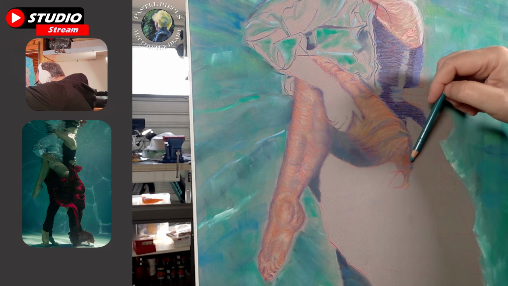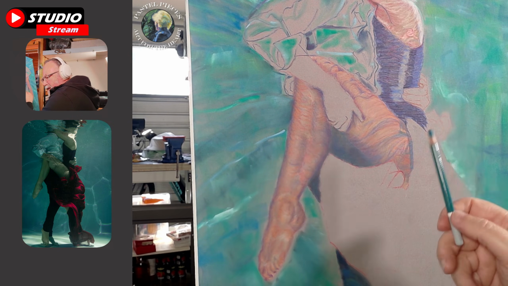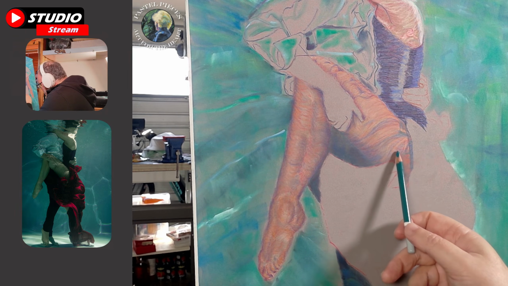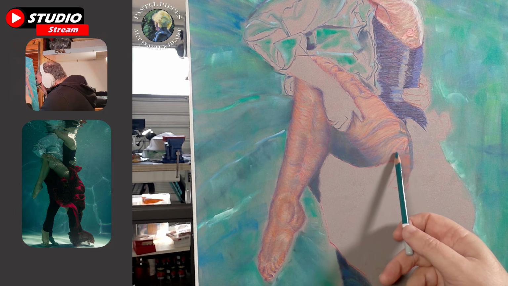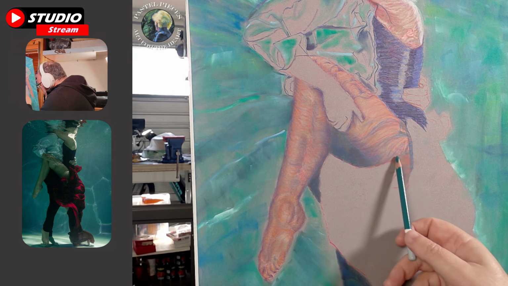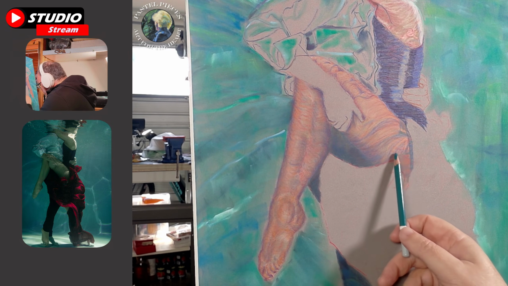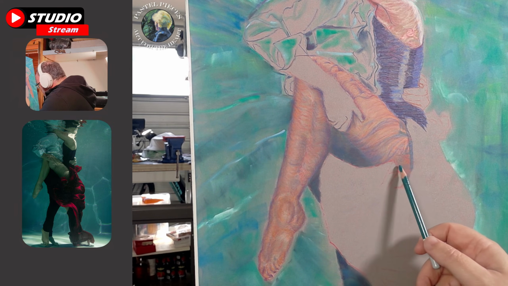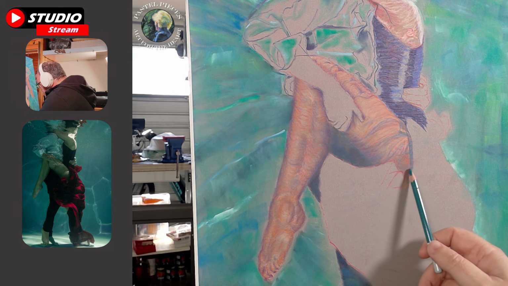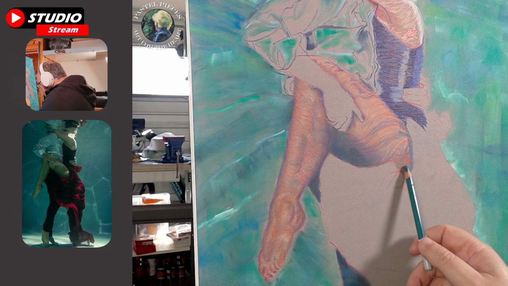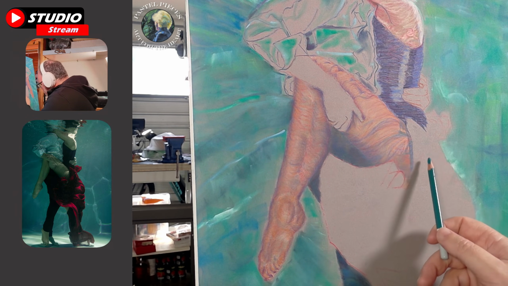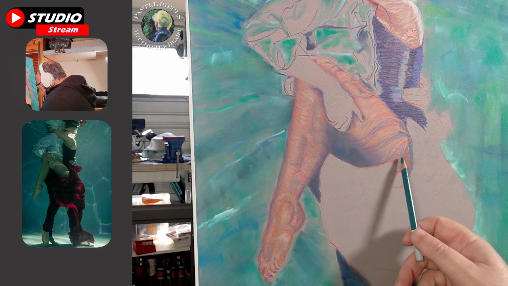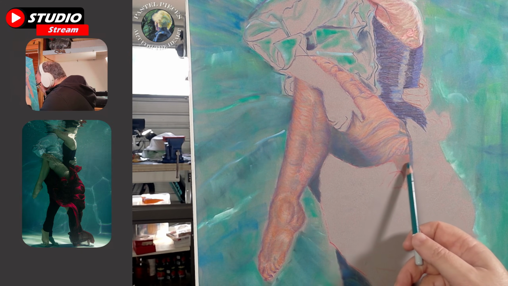But when I first started painting, I did do very cautious marks, but they were the sign of a lack of confidence. It's almost a fear of putting the pastel onto the paper. I don't know, if you're an artist, maybe you've gone through that phase as well.